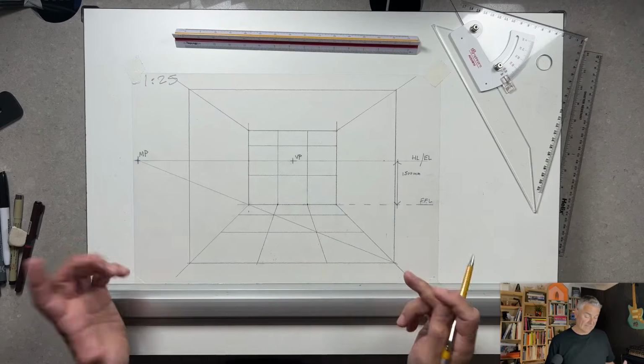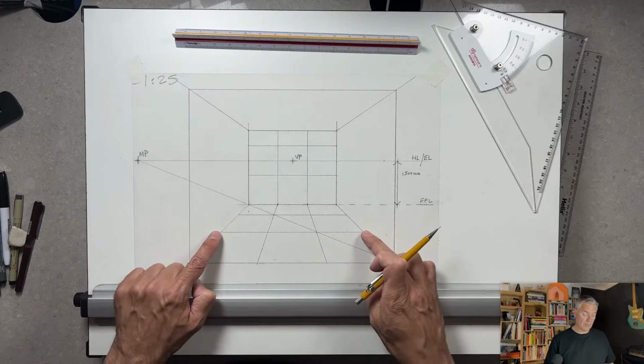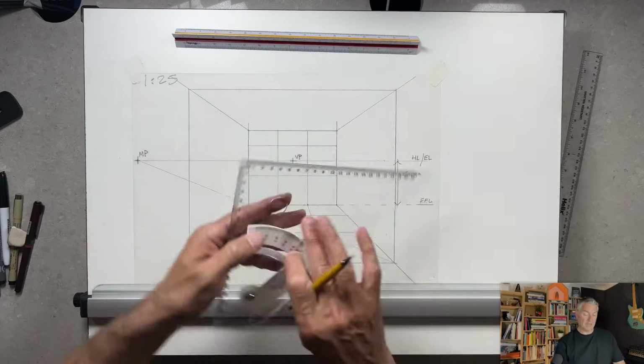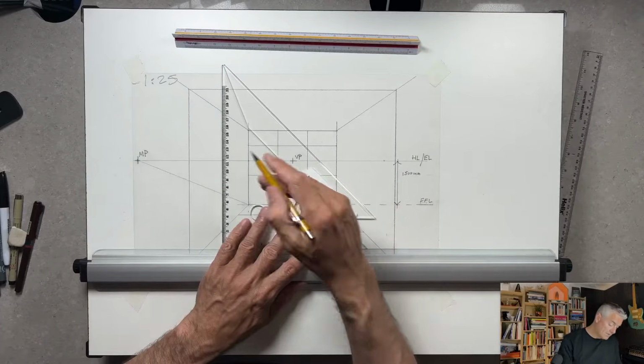The next step is to draw up from those 2 points until they meet the upper vanishing point lines.